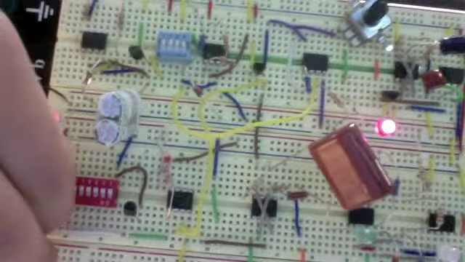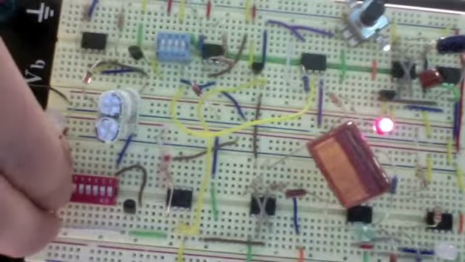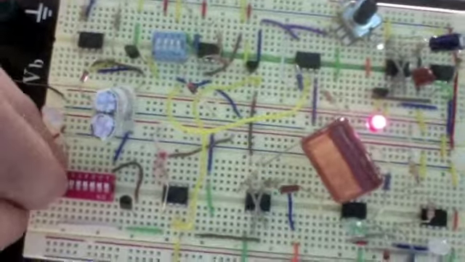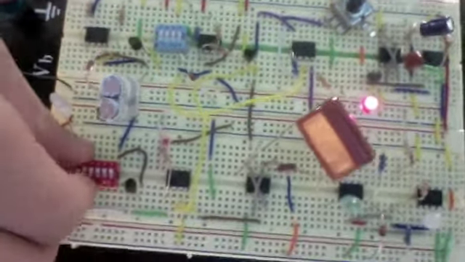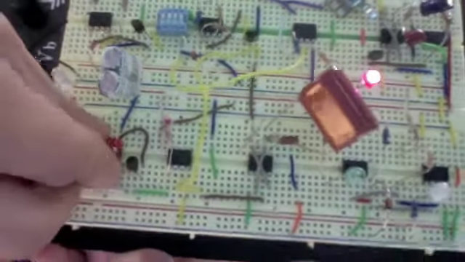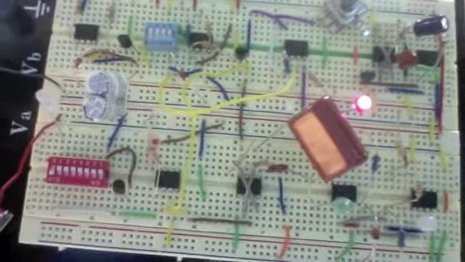Also, this is the switch for the flashing beacon. Now the flashing beacon is off. Now it's on again.